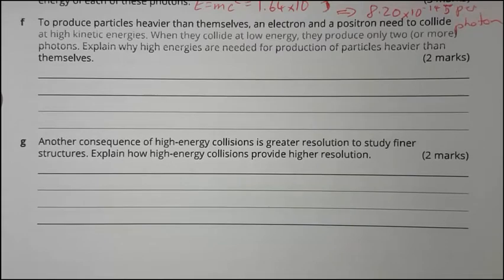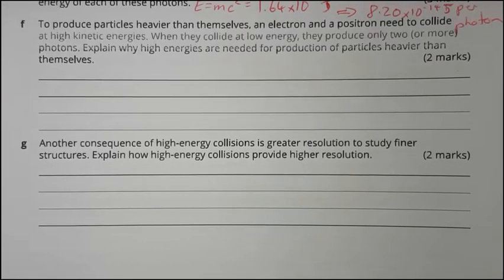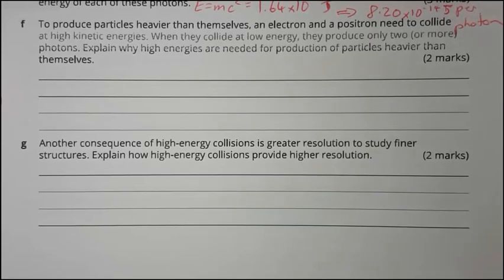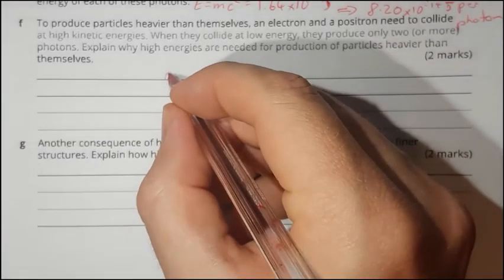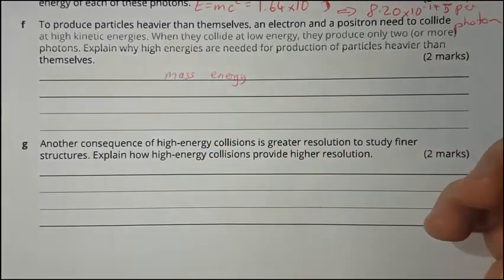Okay, so to produce particles heavier than themselves, electron and positron need to collide at higher kinetic energies. When they collide at low energy, they produce only 2 or more photons. Explain why high energies are needed for production of particles heavier than themselves. And this is interesting. Both of these next questions I was a little bit unsure about, I suppose. But at the end of the day, you can pull out mass energy equivalents and talk about, well, if you got more energy, you'd be able to get more mass out of it, I suppose.